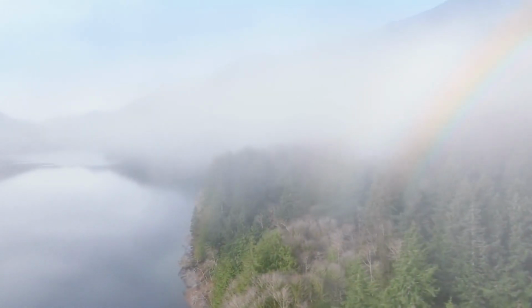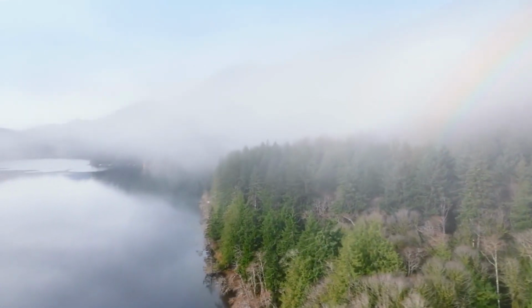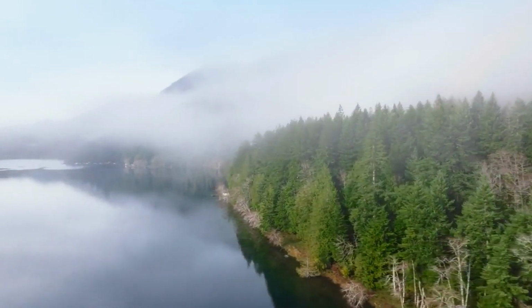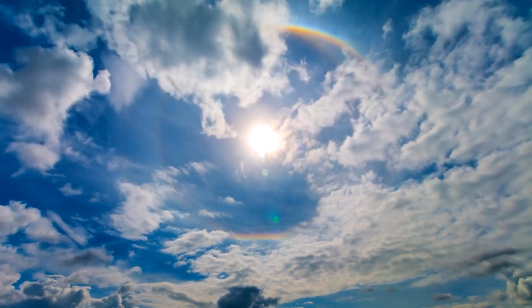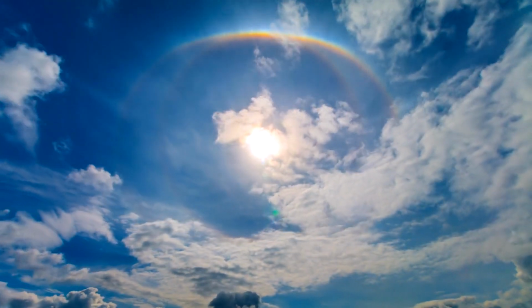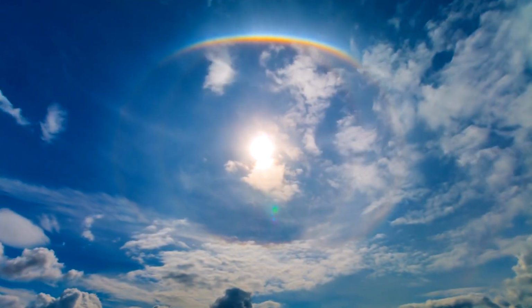Fog bows, also known as white rainbows, form in fog and appear faint due to the small size of the water droplets involved. Their colors are often muted or absent altogether. Circumhorizontal arcs, sometimes mistaken for rainbows, occur in high-altitude cirrus clouds and require specific conditions, including a high sun angle.